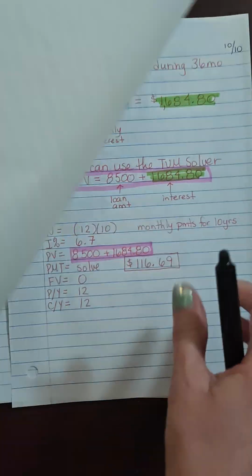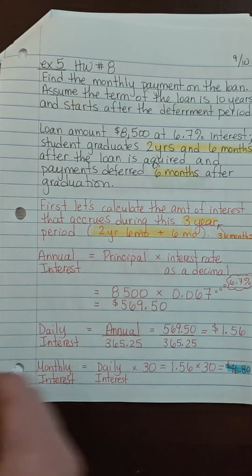All right, so here we go. This is going to be our last example. So you can see we're in the home stretch here.